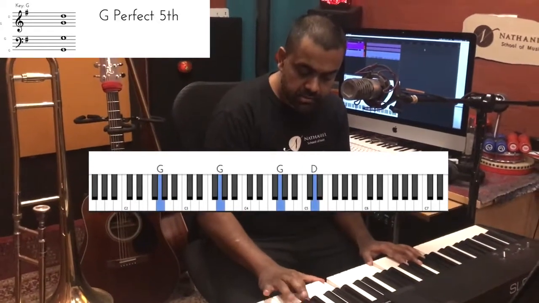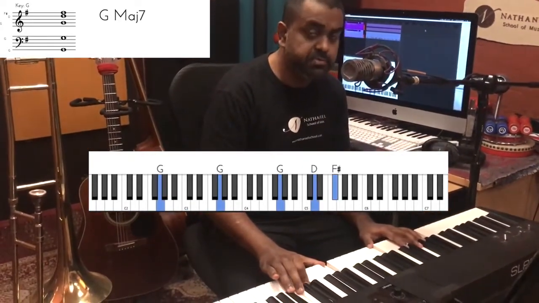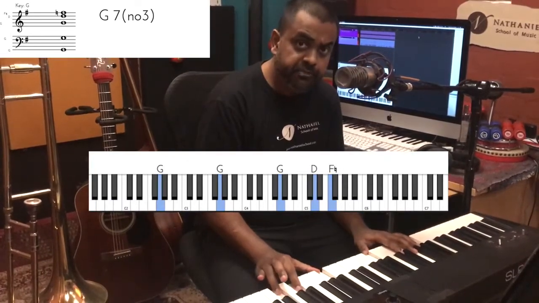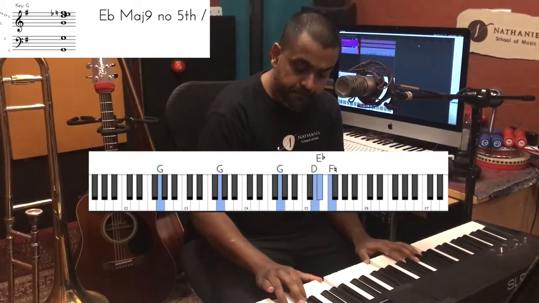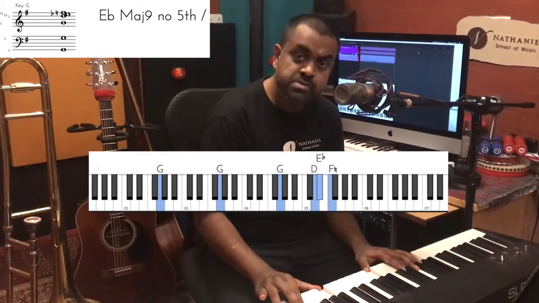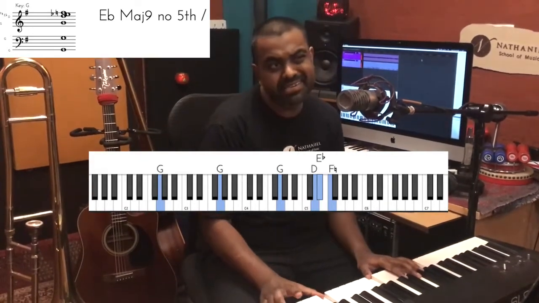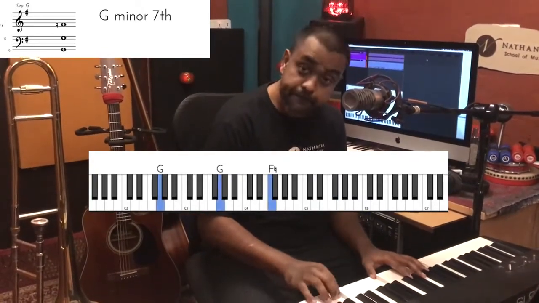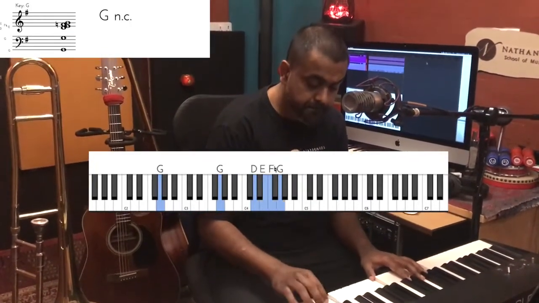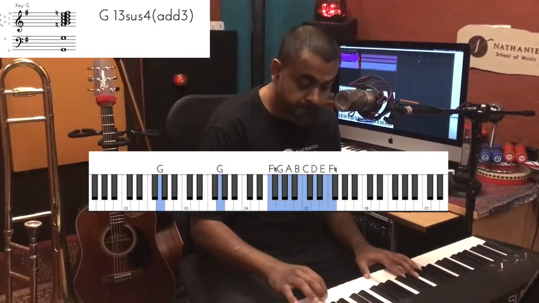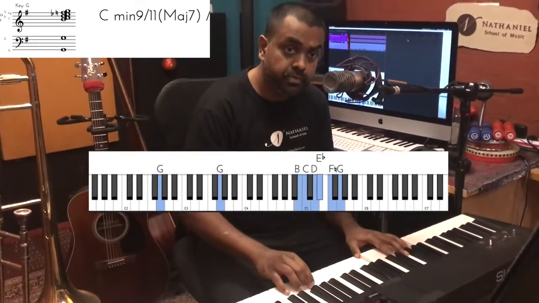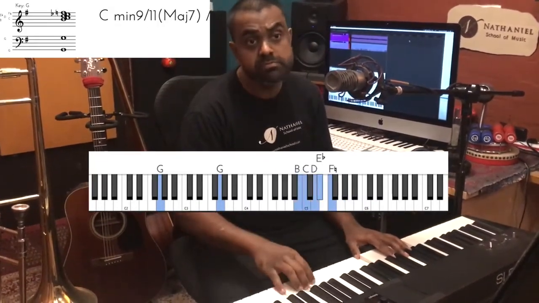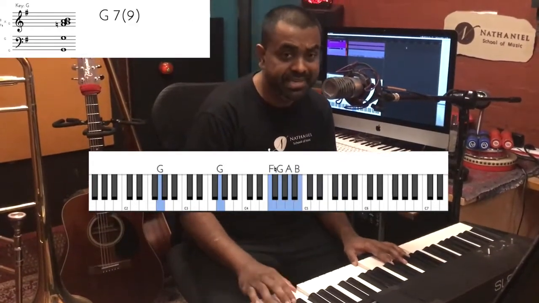Similarly, if you have the major seventh, which is part of the major scale, you can flatten that to the minor seventh. So that's flat 6, flat 7. So flat 7 is like a very Mixolydian sound. Or with a flat 6. Very Celtic.